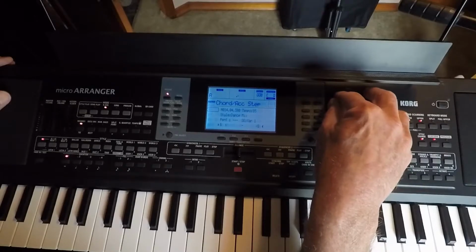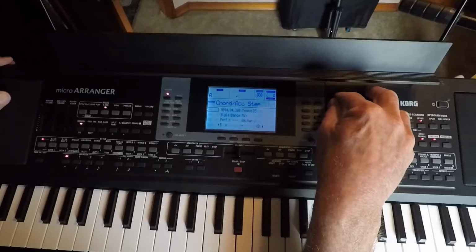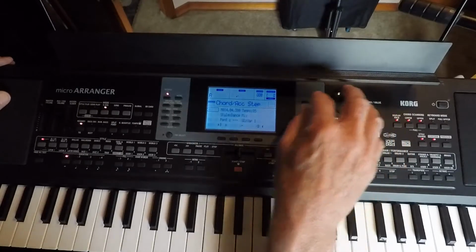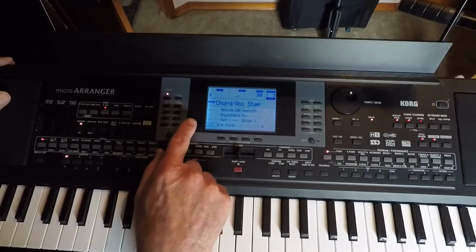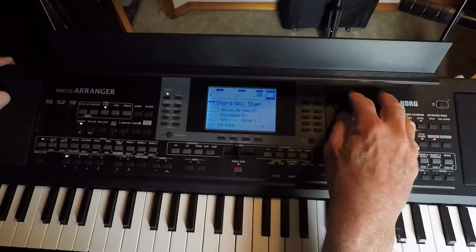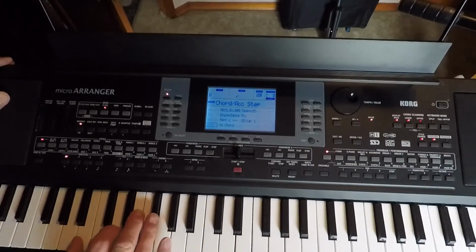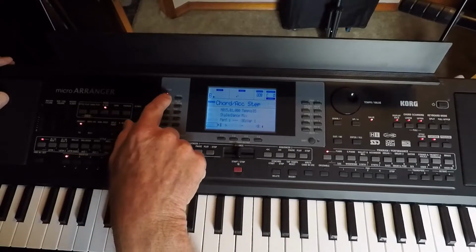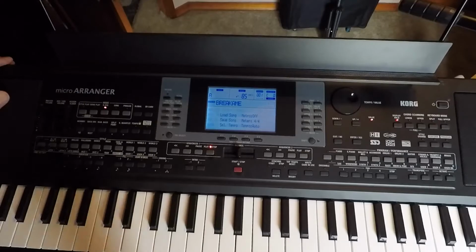You're going to have to do it by each measure. And then we're going to have to put our B minor back in on 15. So here we go, B minor, and now we're going to save the recording, or hit the record button again, and now let's play and see what we've got.